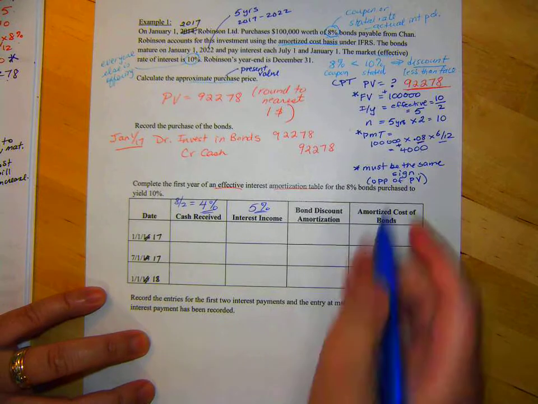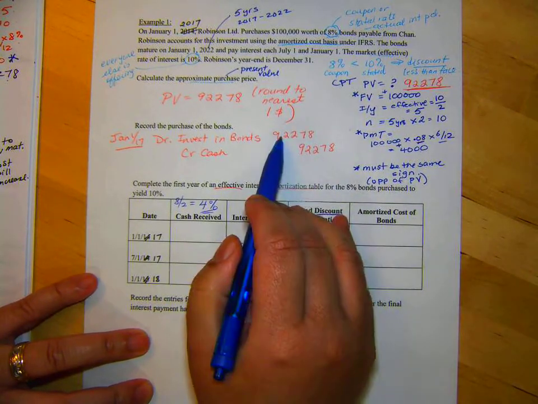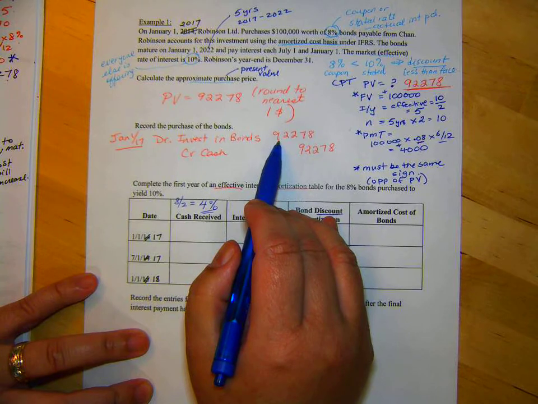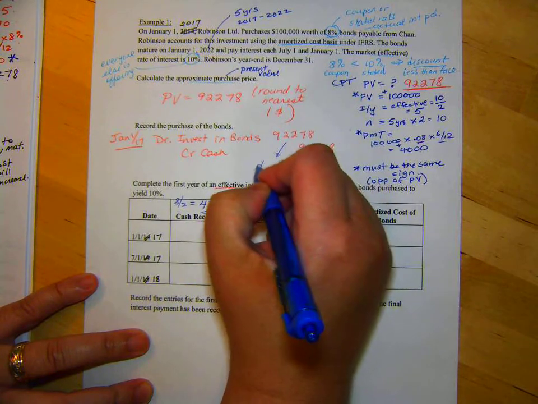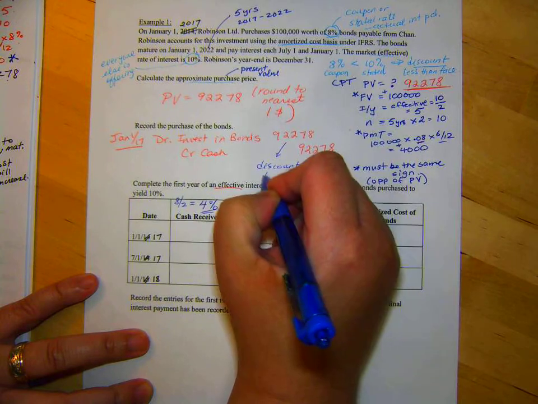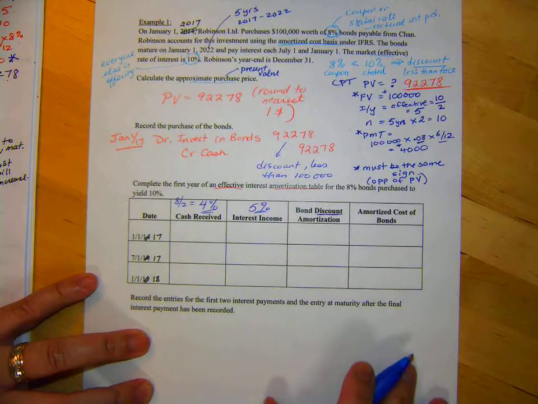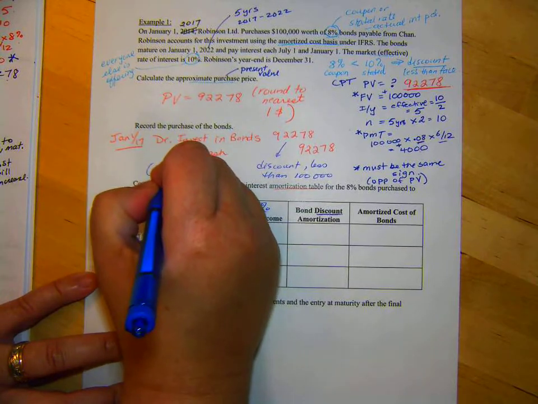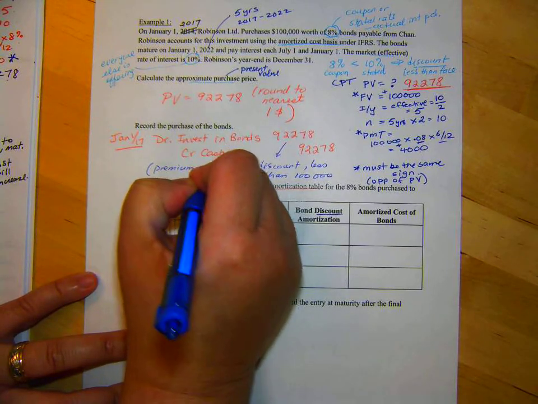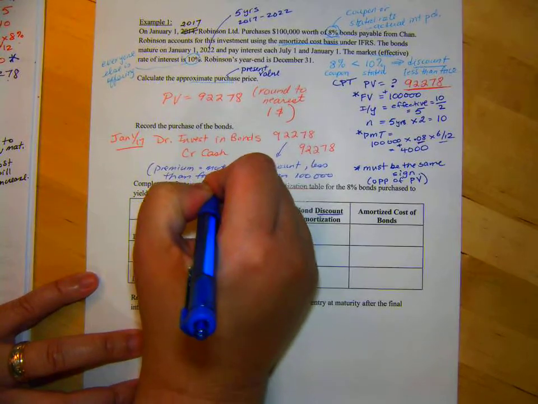Now, this is a bond discountization. We call it discount because did we pay the full $1,000? No. We paid a discount, less than 100,000. The opposite of that is a premium. More than face.